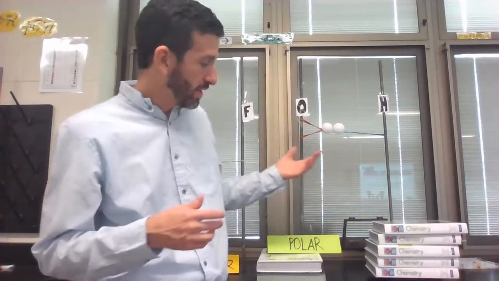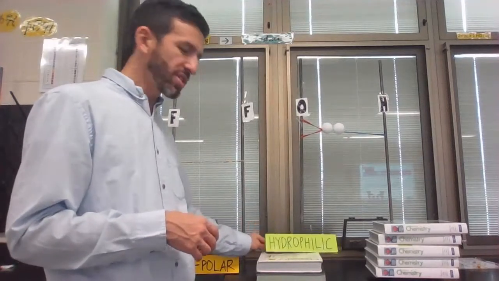So things that are polar dissolve in water because water is polar. The word polar in chemistry is essentially synonymous to the word hydrophilic in biology. If you remember from biology, hydrophilic means things that like or love water. Well, those are polar things, and this is why those things like water.